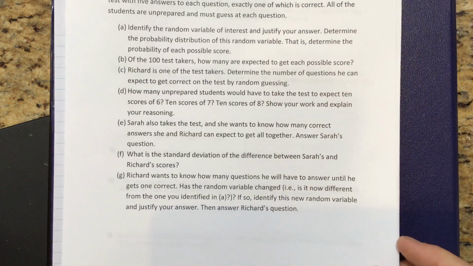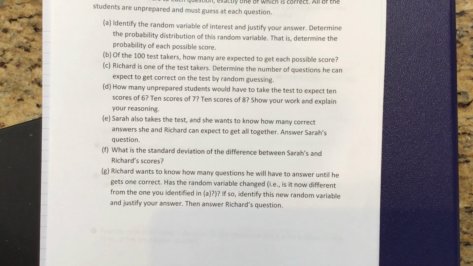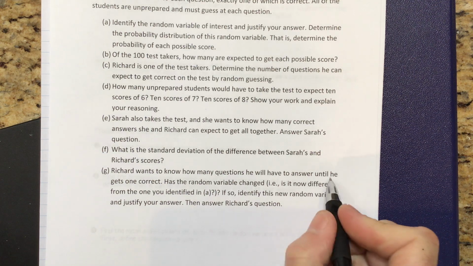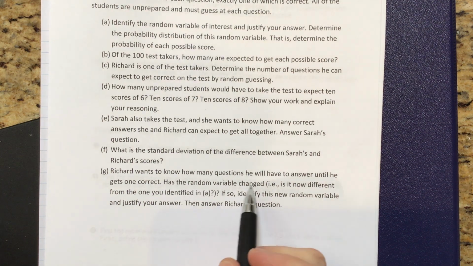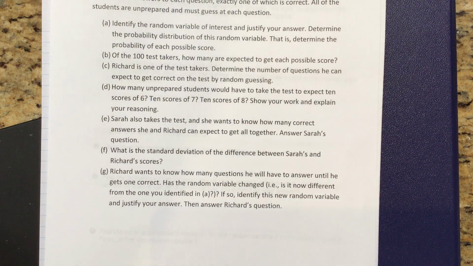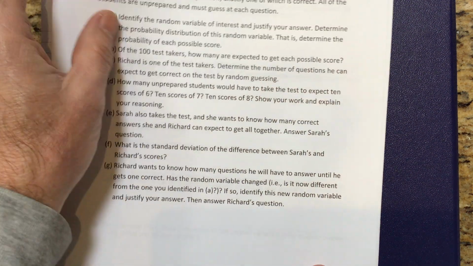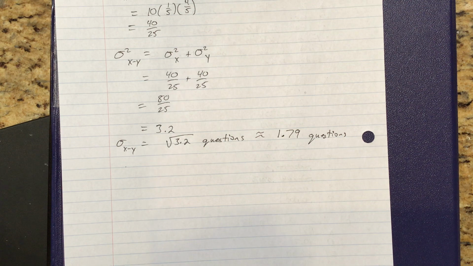And letter G. Richard wants to know how many questions he will have to answer until he gets one correct. Until. So they've changed. It's not, hey, you're taking the whole test, right? It's, you're going to just go until you get one correct and count. How many is that? So yeah, my random variable has now changed. It's no longer binomial, right? Binomial, it's how many are you going to get right out of 10. Now it's how many do I have to answer to get one right. So the new random variable is now geometric.